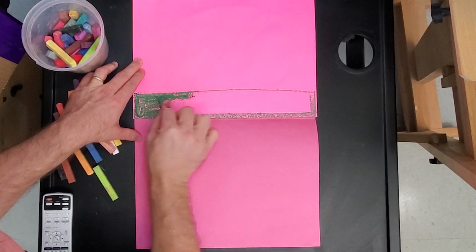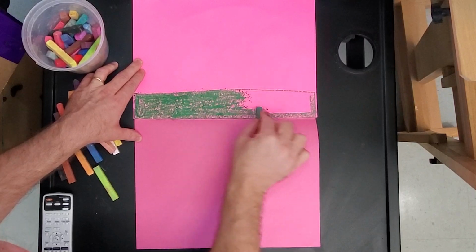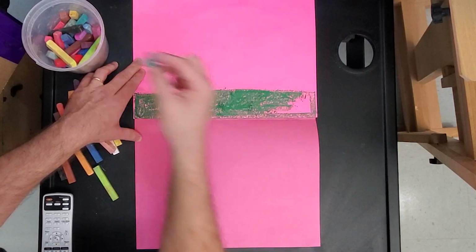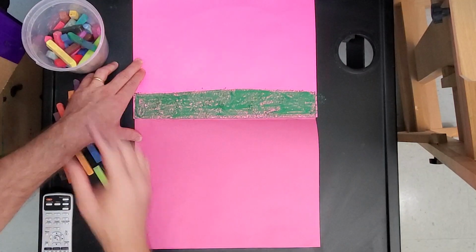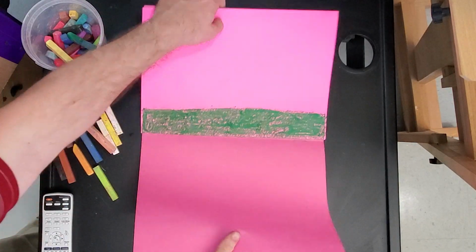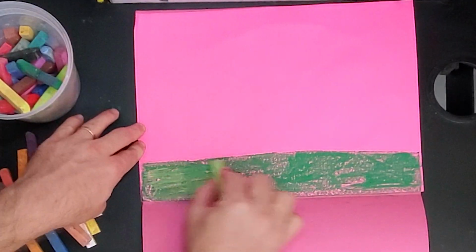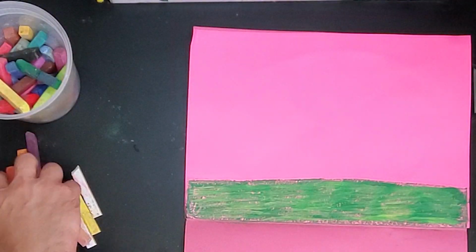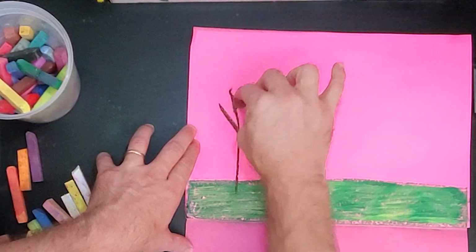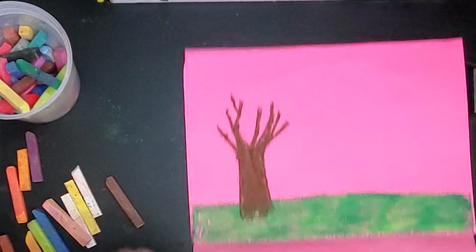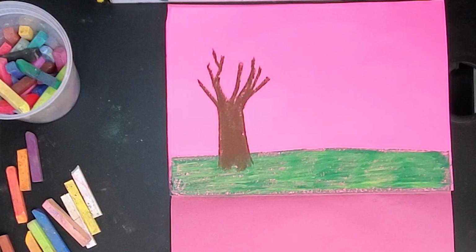And here's another one. We got light pink on top, dark pink on the bottom. I'm going to draw another landscape. Don't draw anything on the darker paper. I'm going to grab green and color in the grass on the top half of the piece of paper. Next, I'm going to get the brown and draw a tree and tap it off. I'm going to get the green and color in the leaves of the tree.